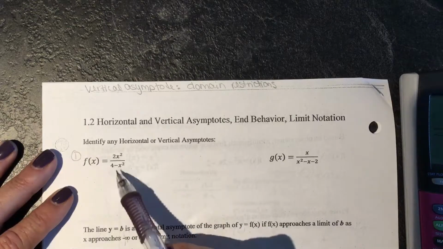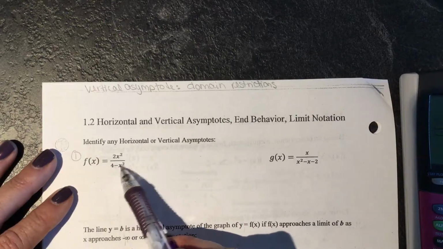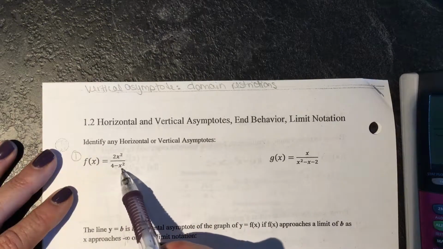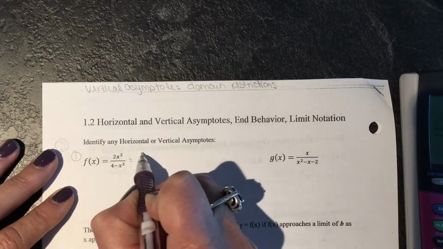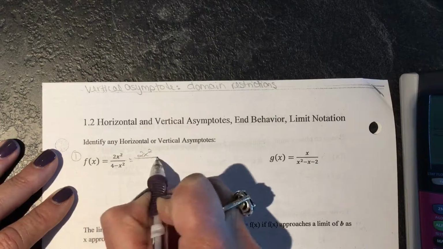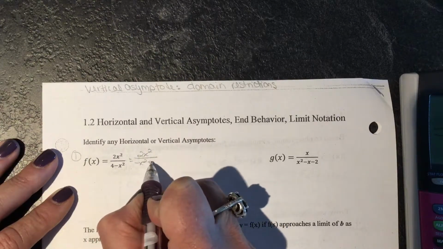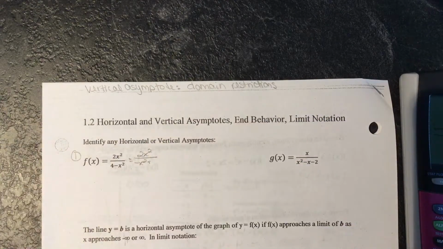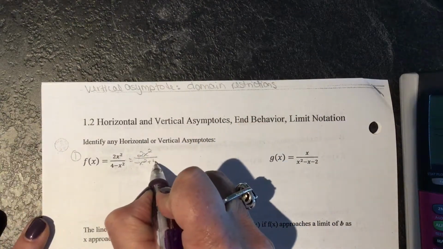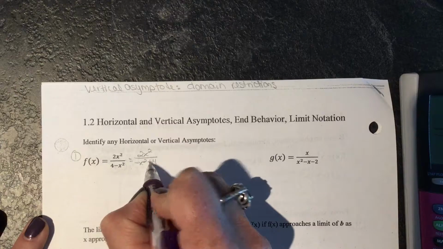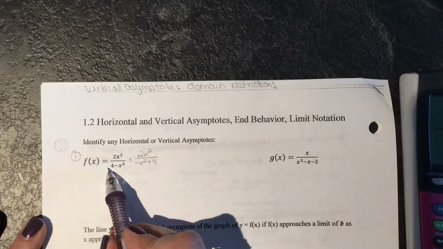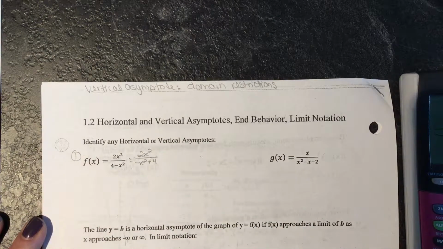I look at this particular function and I see that I have a variable located in the denominator. So what I'm going to do first is put this function into standard form, meaning I'm going to get the highest degree out in front first and rewrite it. So I just brought the -x squared out in front, plus 4.